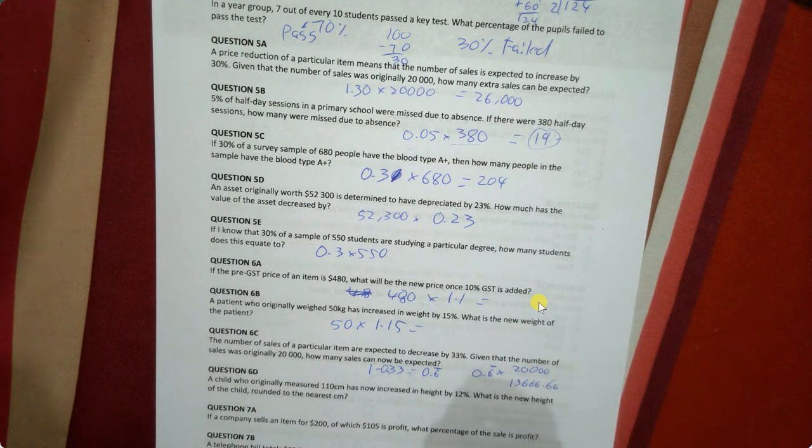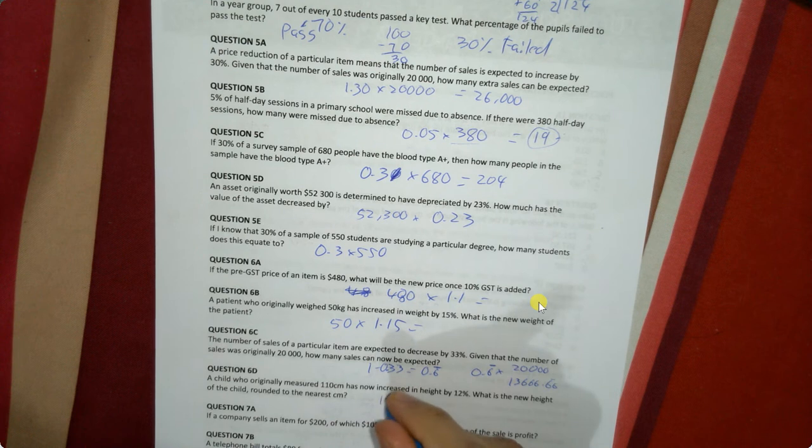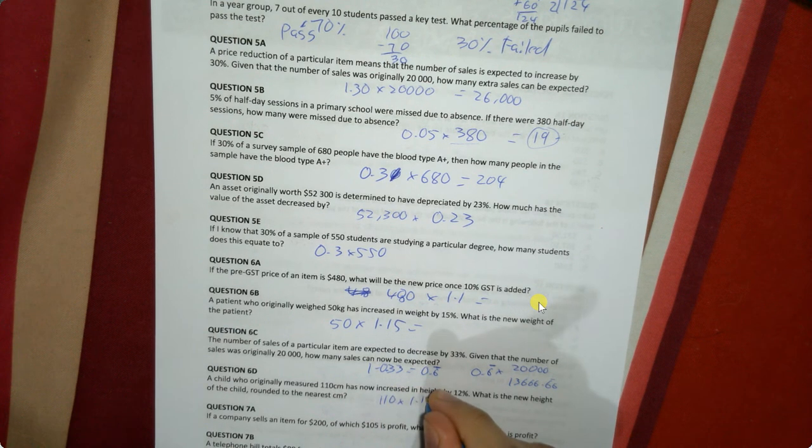Something like that. Next one, child is 112. They've now increased in height by 12%. So 110 times 1.12. That will get you your answer.